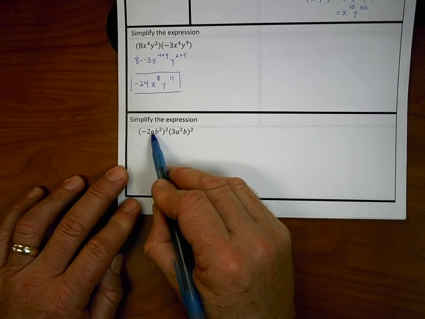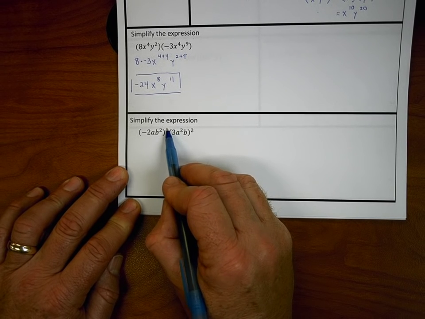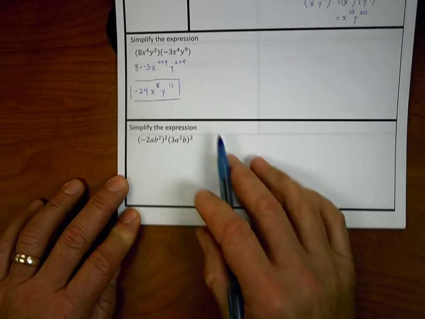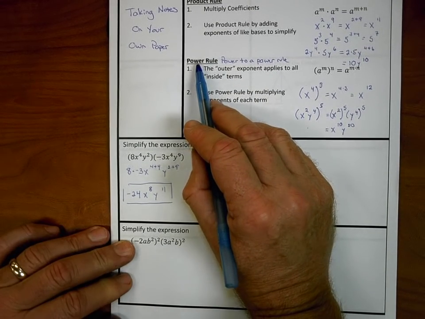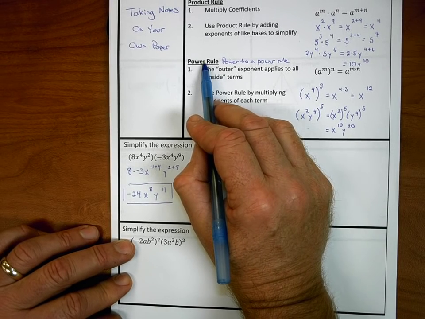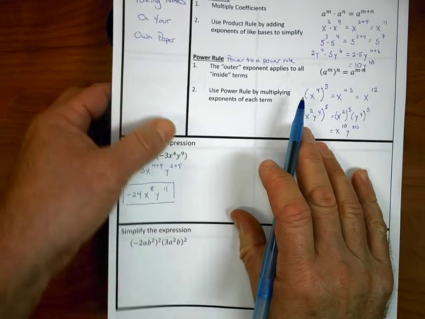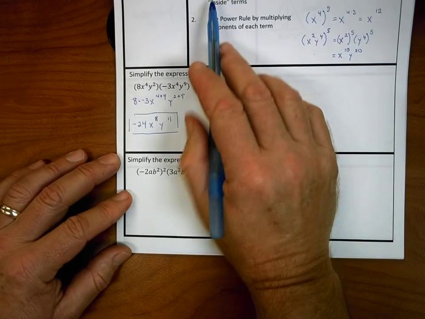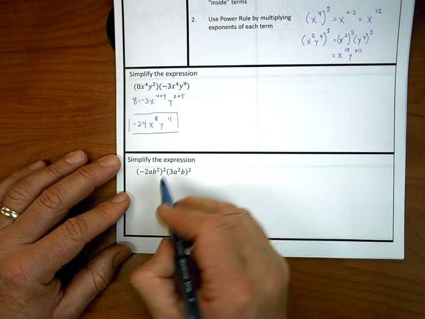So I'm multiplying two things together, but I also have an outer power. Now when this happens, we're going to have to apply both rules, and when you apply both rules, you always apply the power rule first, then the product rule second. So the power rule says the first thing I do is the outer exponent applies to all inside terms.